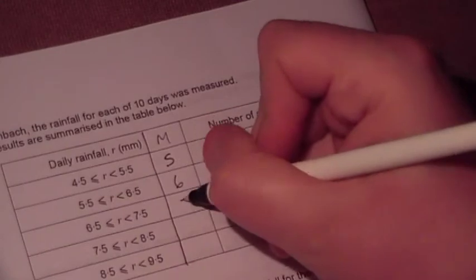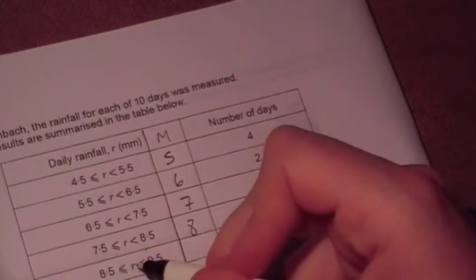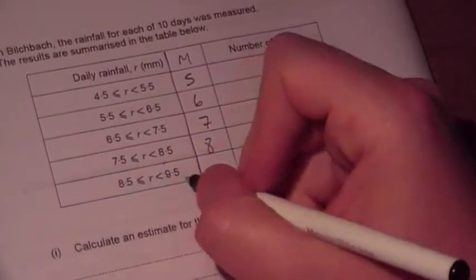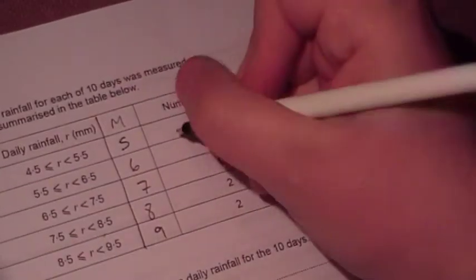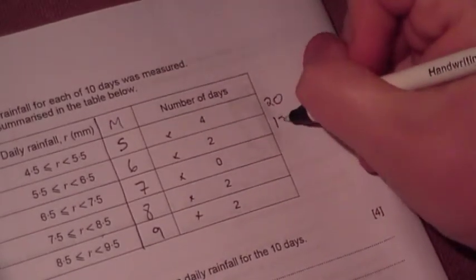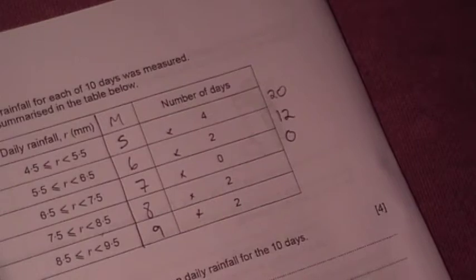The next midpoint is 7. The next midpoint is 8. You must check them all in case they increase the size of the class interval. 8.5 and 9.5 is 9. So these then get multiplied across. 5 times 4 is 20. 6 times 2 is 12. 7 times 0 is 0. I know a few of you will fall into the trap of putting 7.